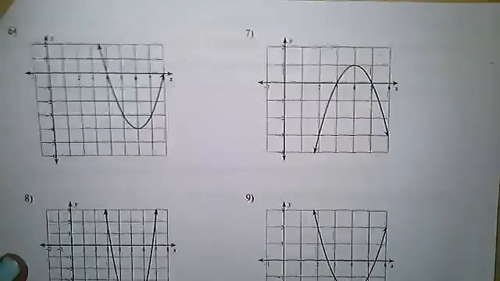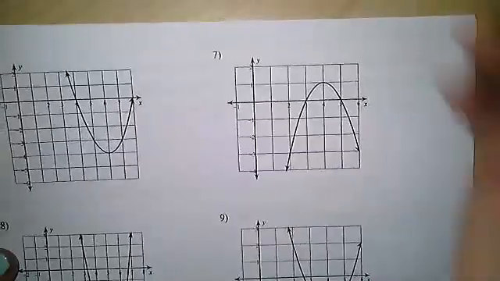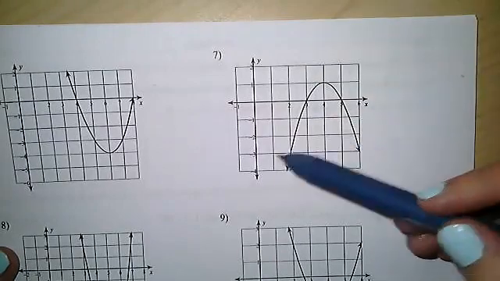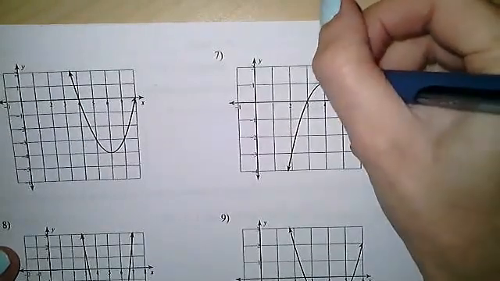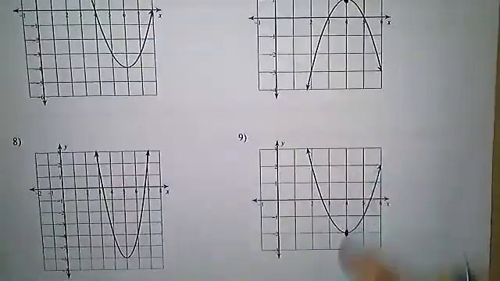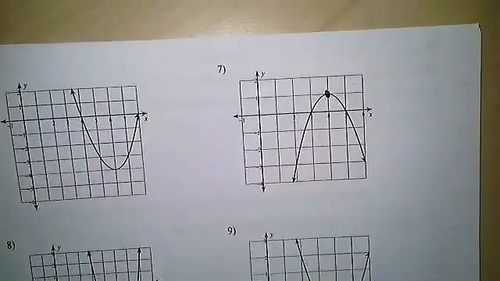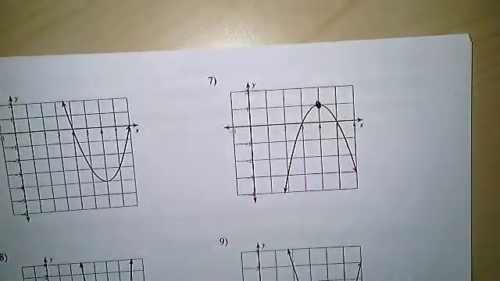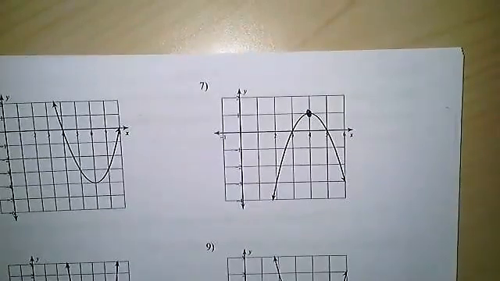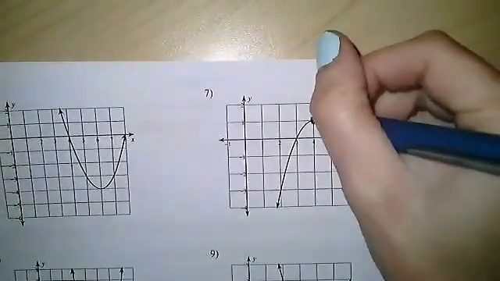When you're doing number 7 on the worksheet, you don't have the vertex. You have to find it. So if you look through this point up here at the top, that's the vertex. For number 9, it's on the bottom. Okay, so the vertex is either the top or the bottom point of the smiley face or the frowny face. Make sense? You guys get that? Top, bottom, like a mountaintop. Okay, so this is the vertex.